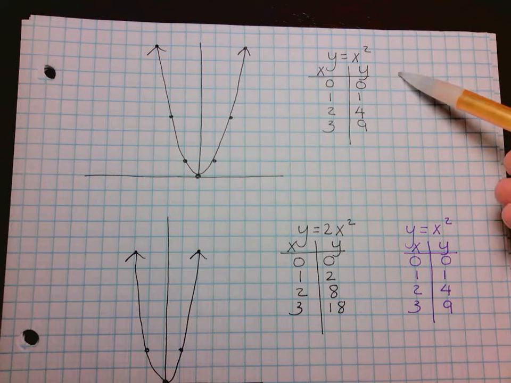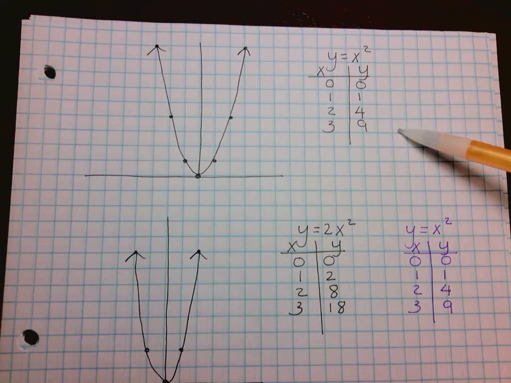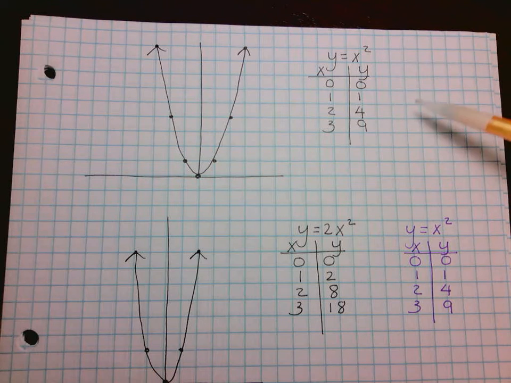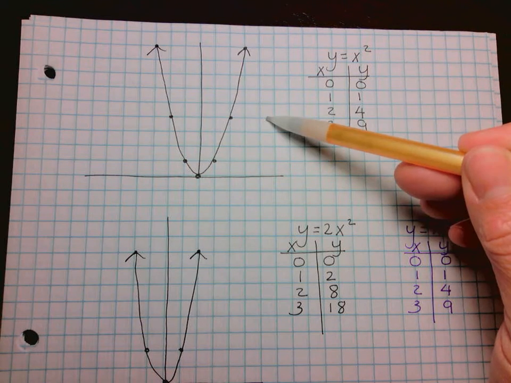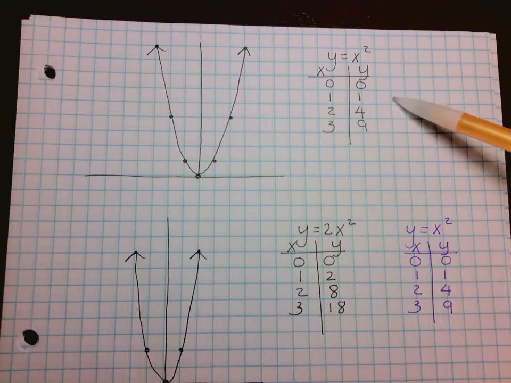Here are some of my x, y coordinate points for the parent function, and we call these anchor points. And again, when you get into Algebra 2, you will learn more about why we call these anchor points. But the x, y coordinate points for your parent function are called anchor points. So here is the graph for the parent function, and here are the anchor points.